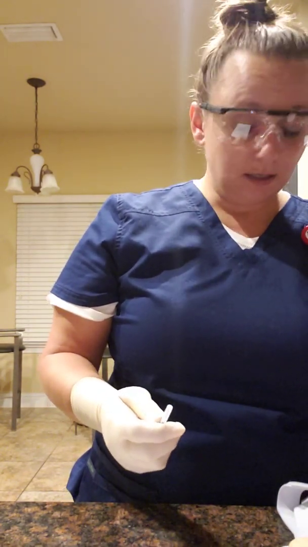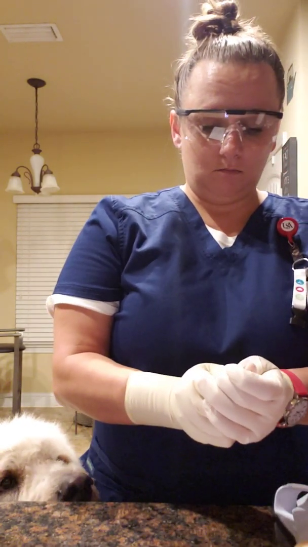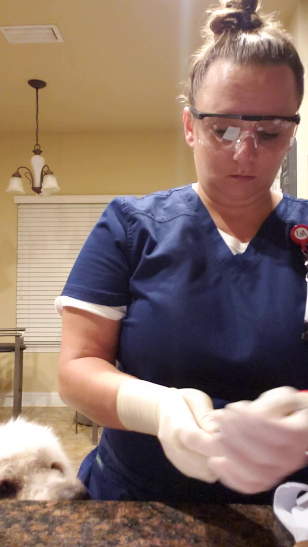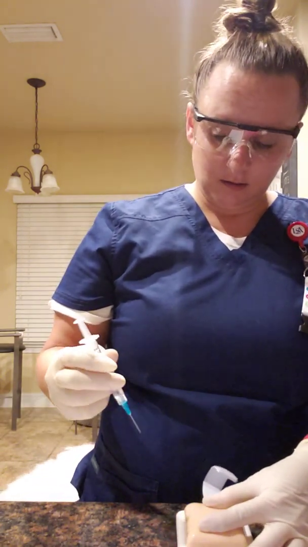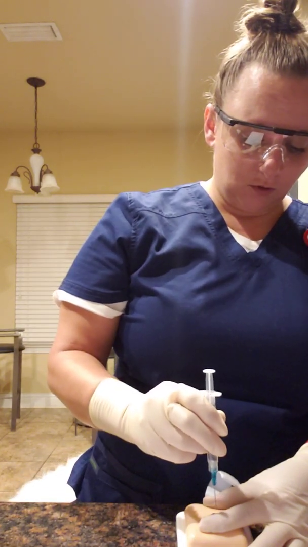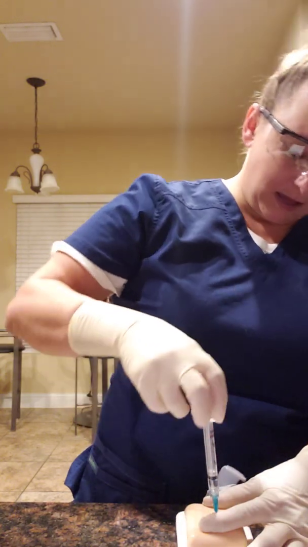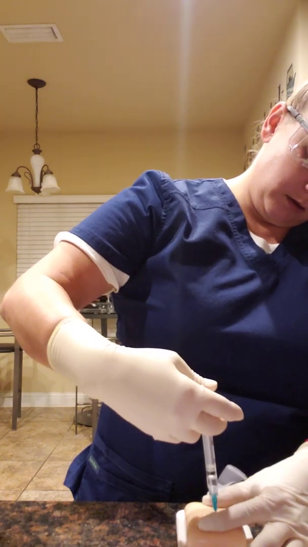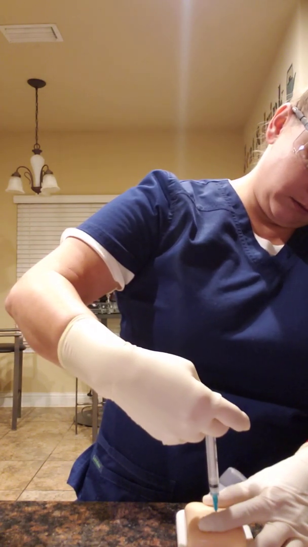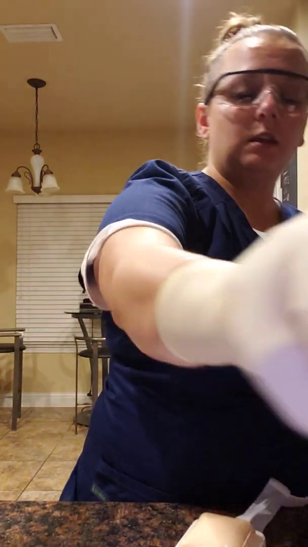So I'll locate the right injection area. Pull the skin back tight. Go in deep. All right, Mr. Jones, big stick. Then I would aspirate for blood. No blood. Then I would inject. Then put the needle in the sharps container.